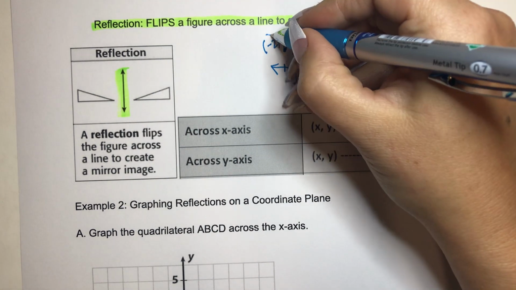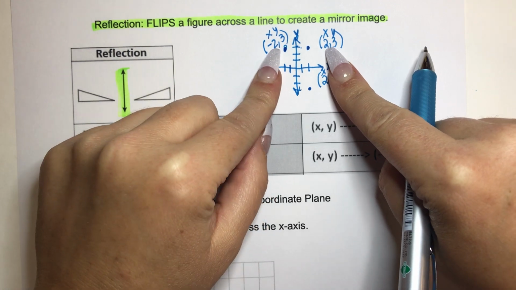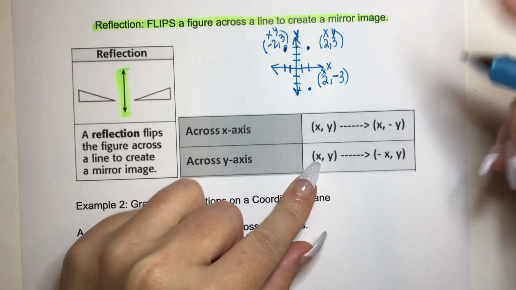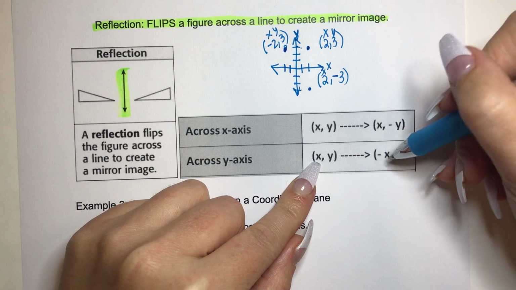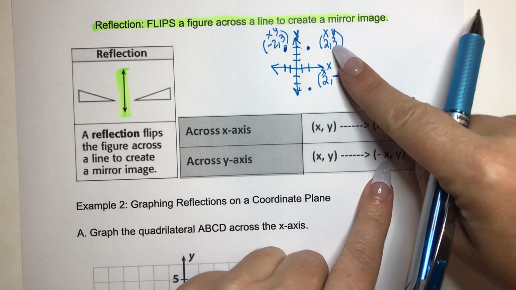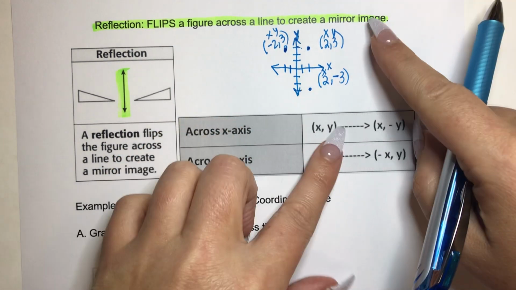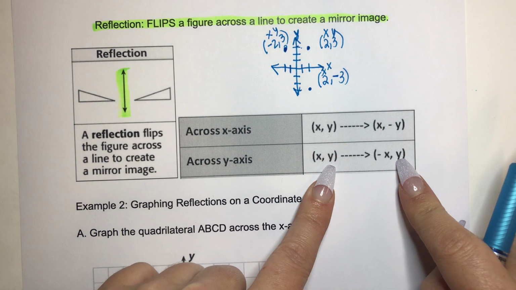So what changed? The x, which was 2, is now negative. That's why the rule for the reflection across the y-axis makes the x negative. But the y is the same. It's 3 here and also 3 here.